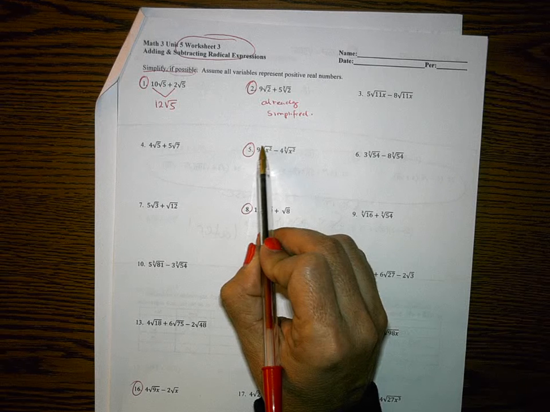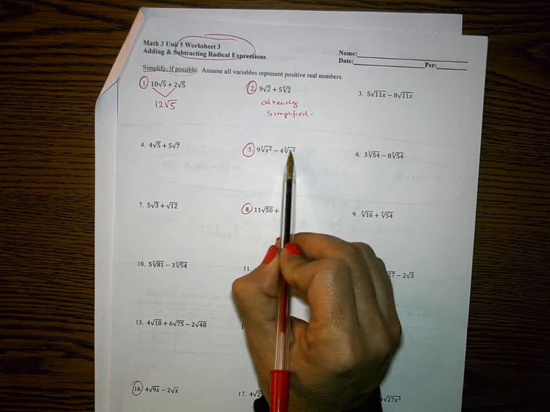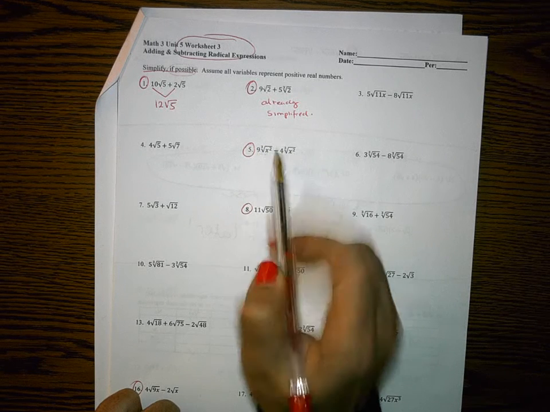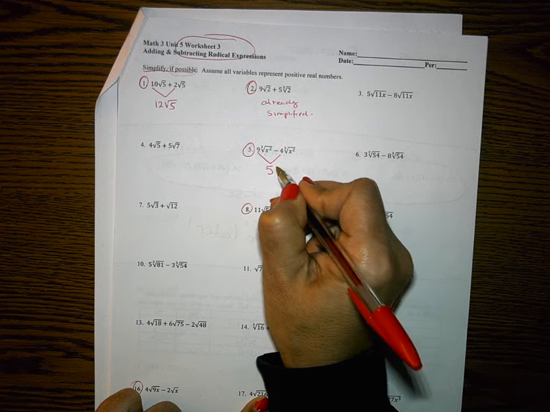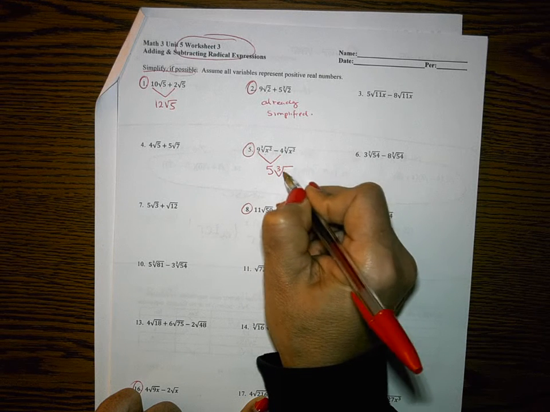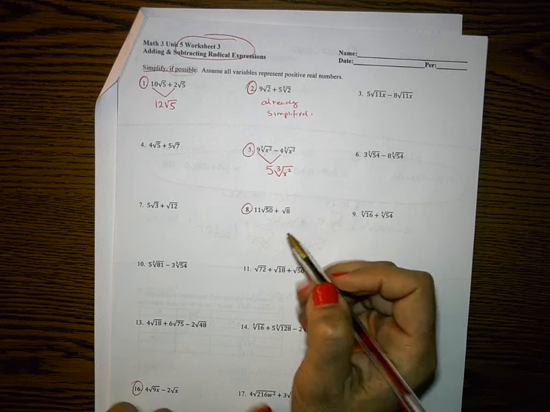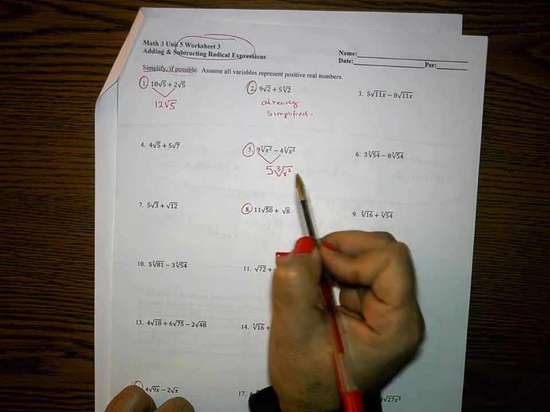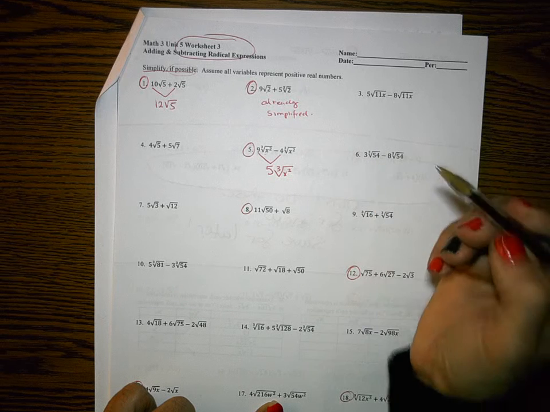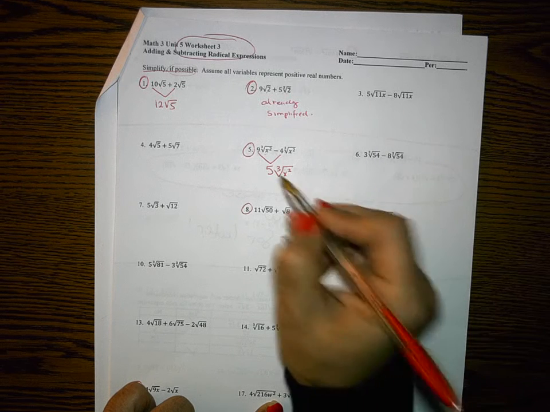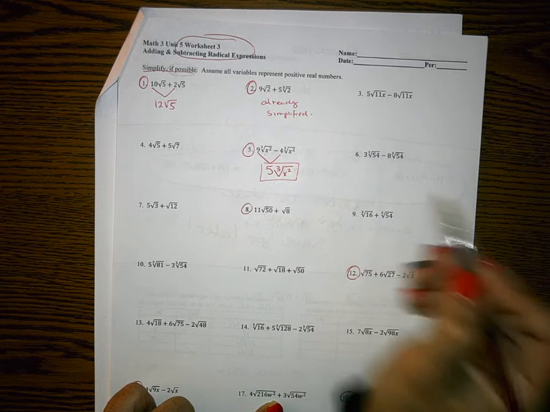So the indexes are the same, the radicands are the same, and 9 minus 4 is 5 cube root of x squared. It really bothers me when students do not write the cube root. They just write square root of x squared. They turned a cube root into a square root because they forget to write the cube root, okay? And this is the answer right there.